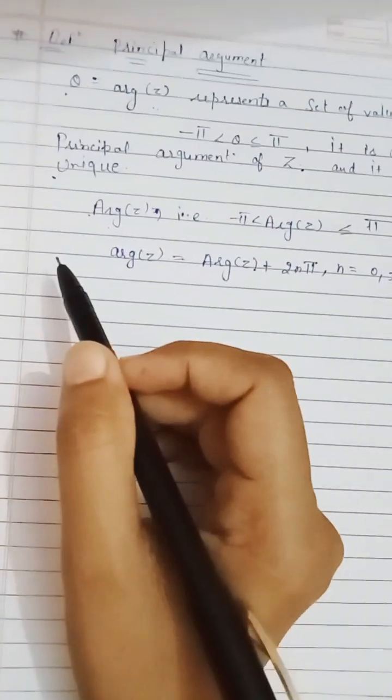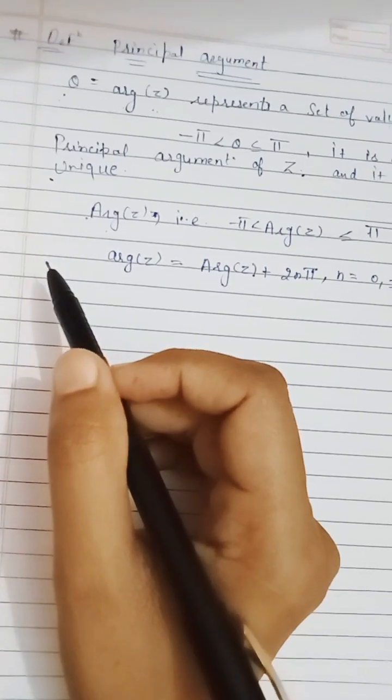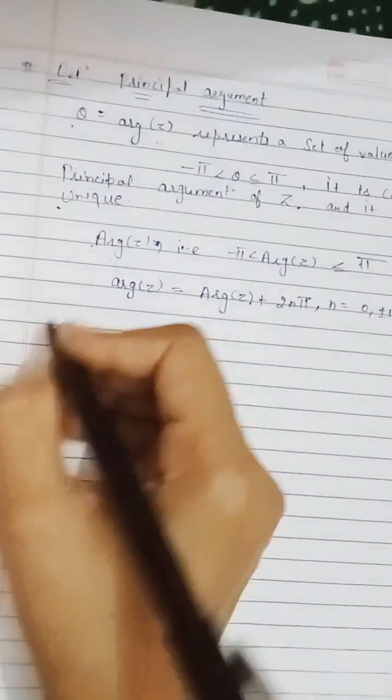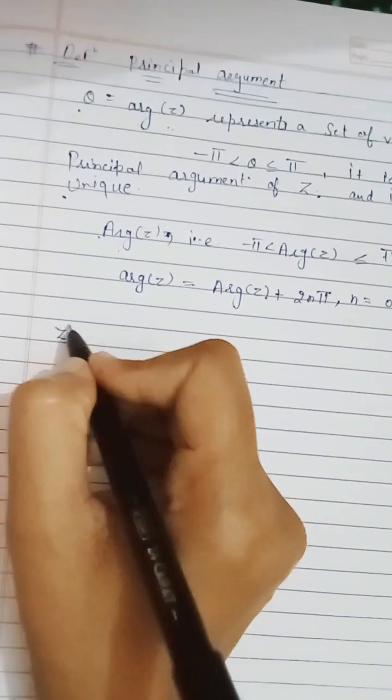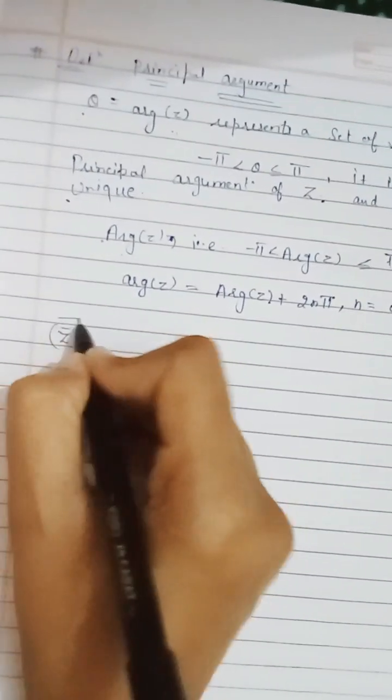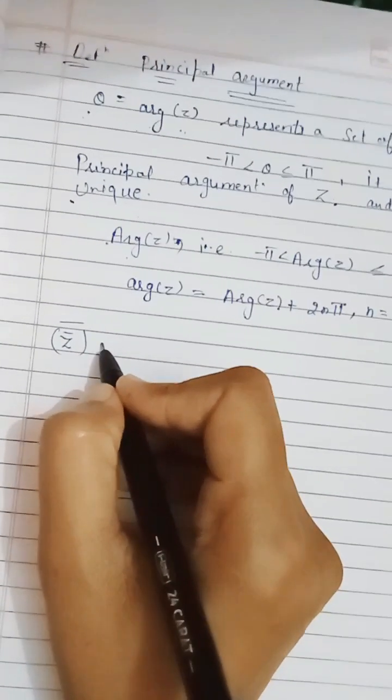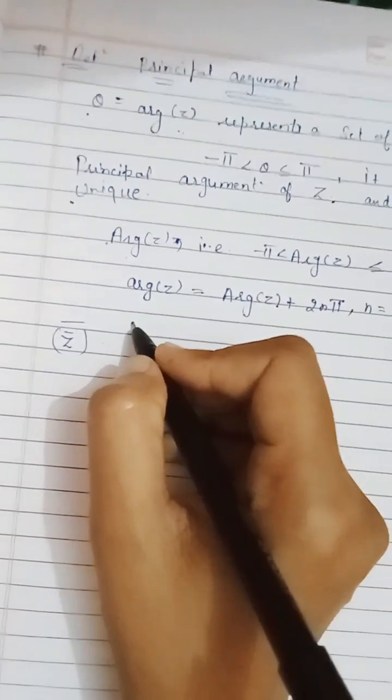Now some other properties of complex numbers. If we take the conjugate and then again the conjugate, what is the value for z?